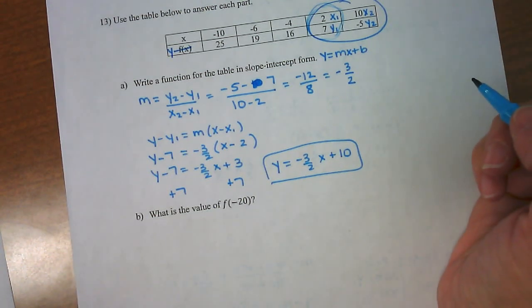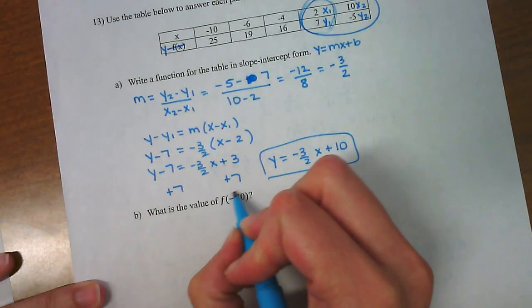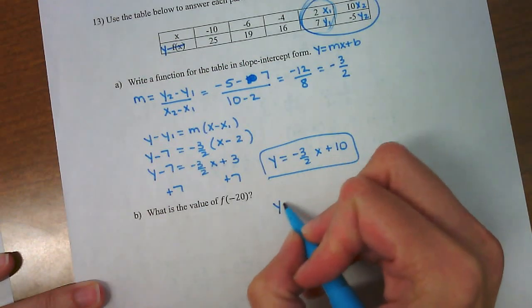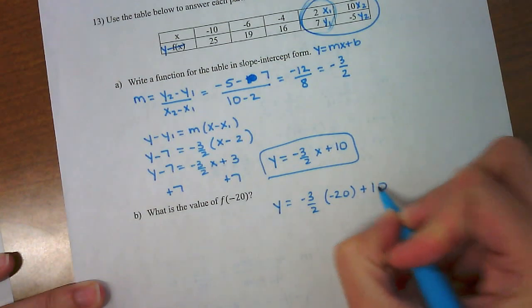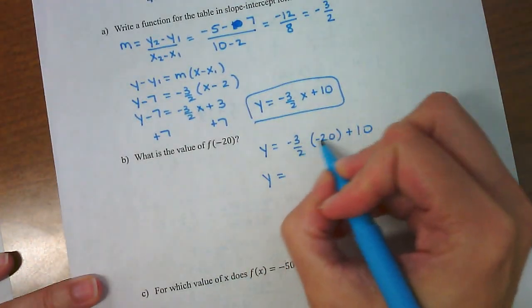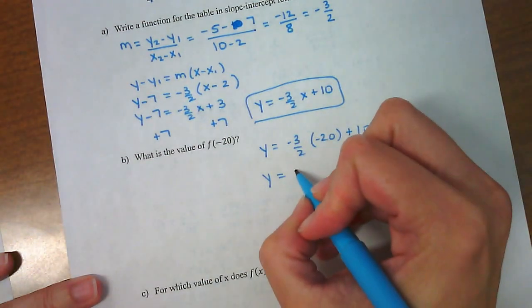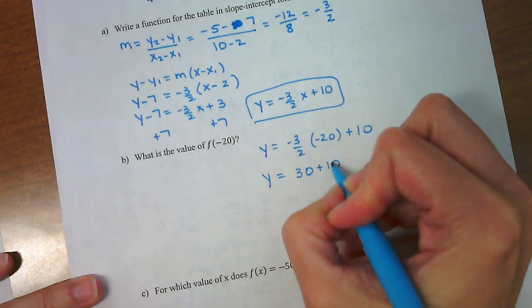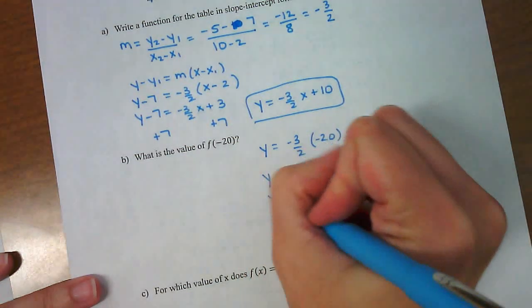Next one says, what is the value of f of negative 20? This is an x value. So I'm going to plug in negative 20 for my x. When I multiply here, negative times negative is going to give me a positive. This is going to give me 30. 30 plus 10 is 40. So my answer is 40.